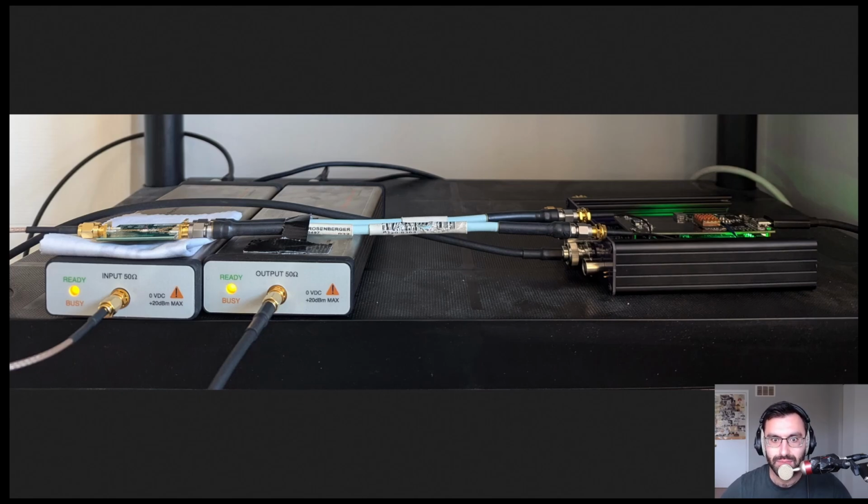So basically, here's the scalar network analyzer. It's a Signal Hound with tracking generator. And the little board on the left there is a balun, which converts a differential signal into a single-ended signal. So that should be essentially what the ADC sees coming out of the PGA.